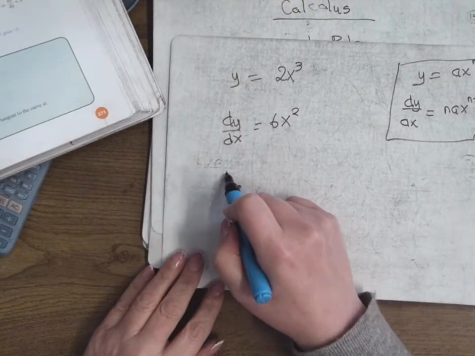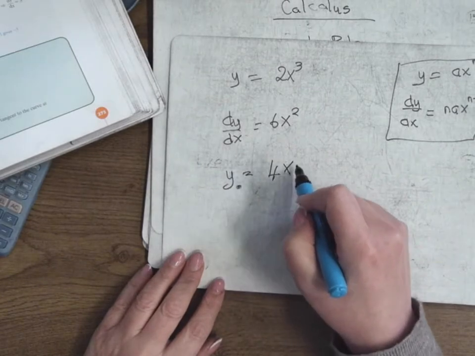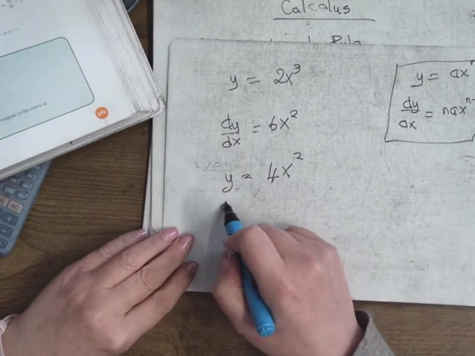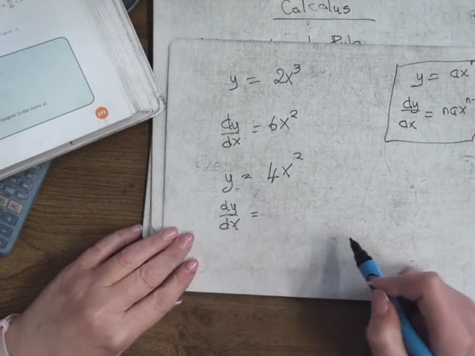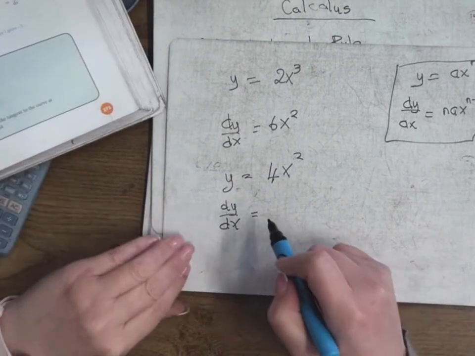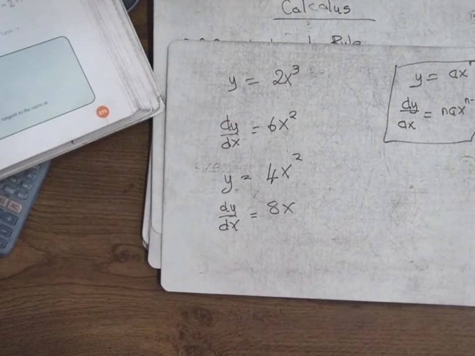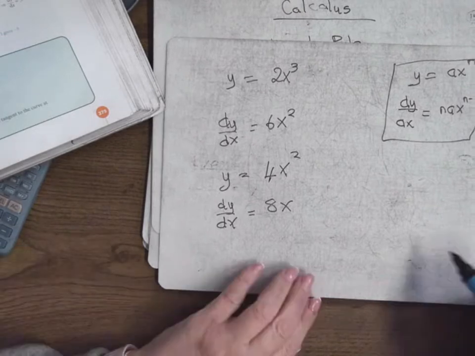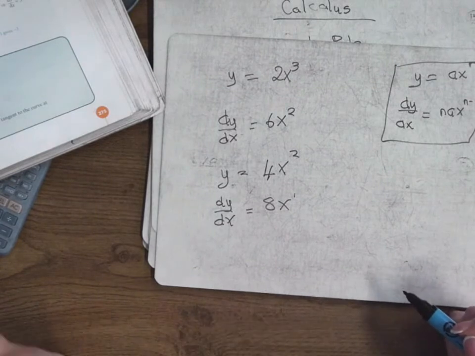Right, so if I have something like 4x squared, what will dy dx be? What do I do? What will it be? 8x to the power of 1. Do I bother putting the power 1? x to the power 1 is just x. Is that alright? I could put the 1 there, but I don't have to. If I did, it's not wrong, because it's the same thing. Is that okay? Yeah.